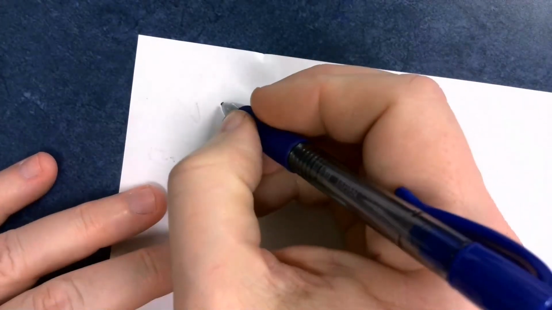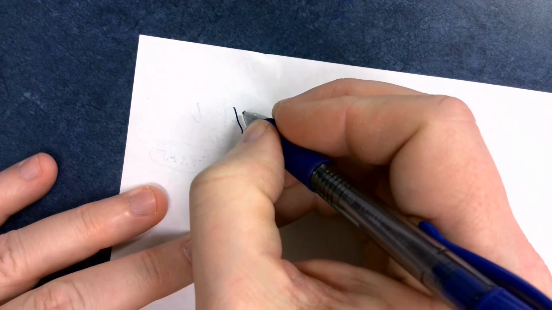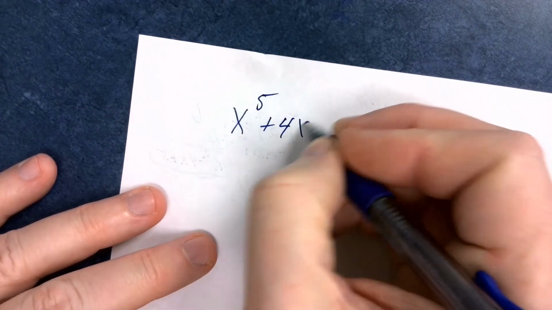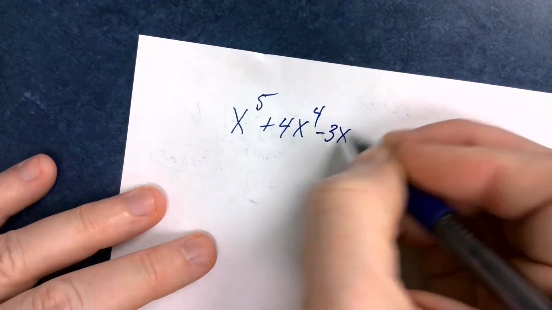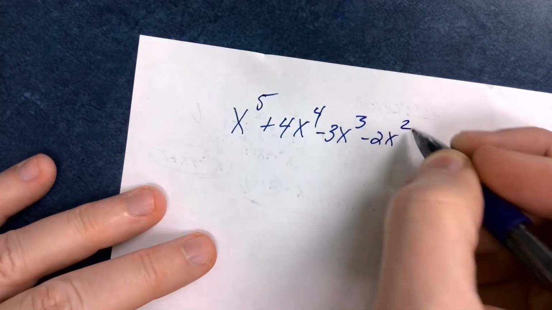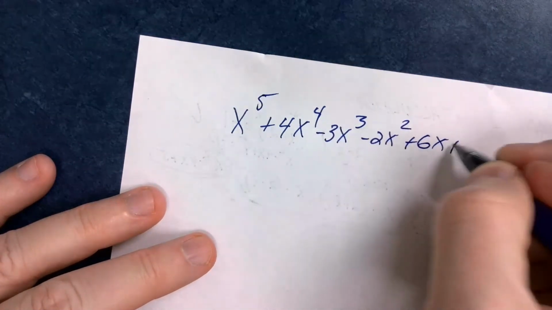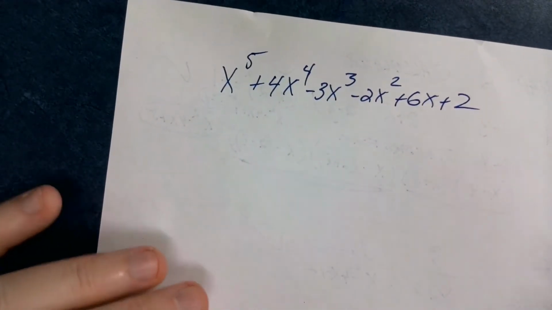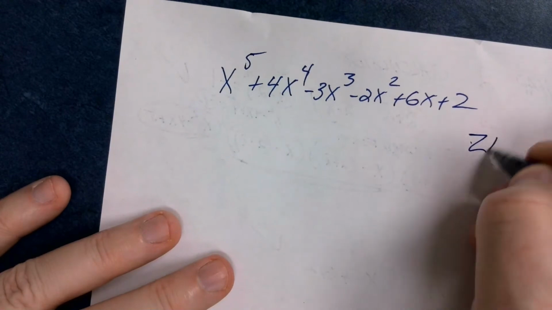Okay, there's also definitely going to be a problem like this, and I don't have it written out right now, but let's say it's x to the 5th plus 4x to the 4th minus 3x cubed minus 2x squared plus 6x plus 2. Something big like that. And I'm going to ask you to find all the zeros.